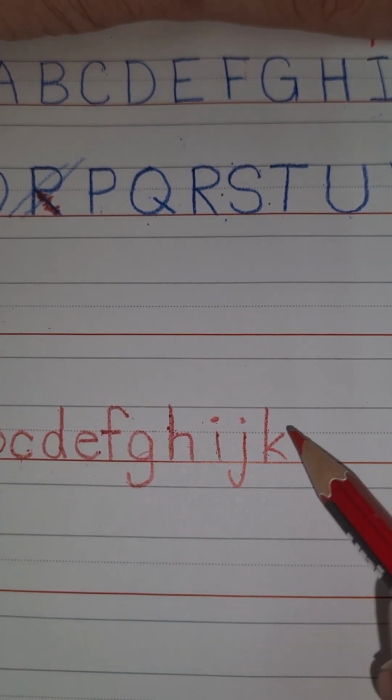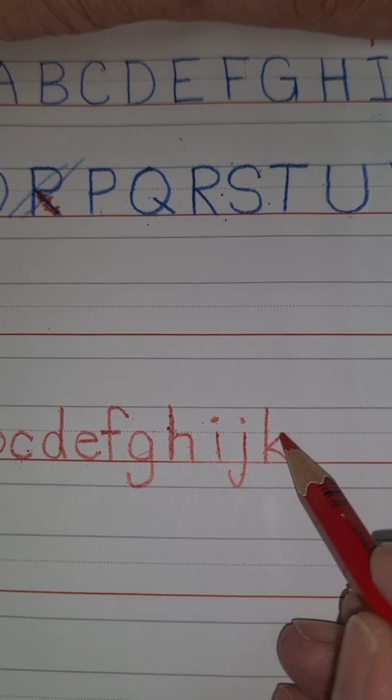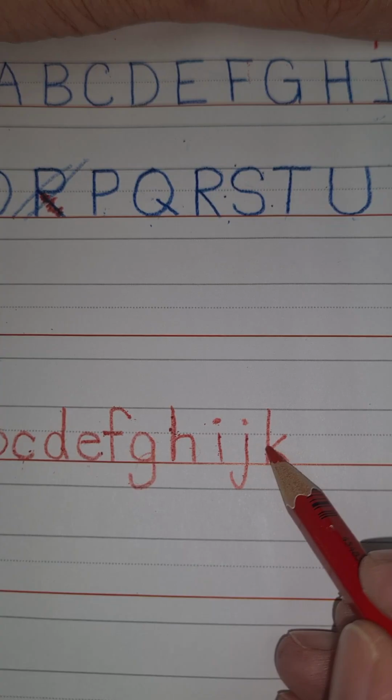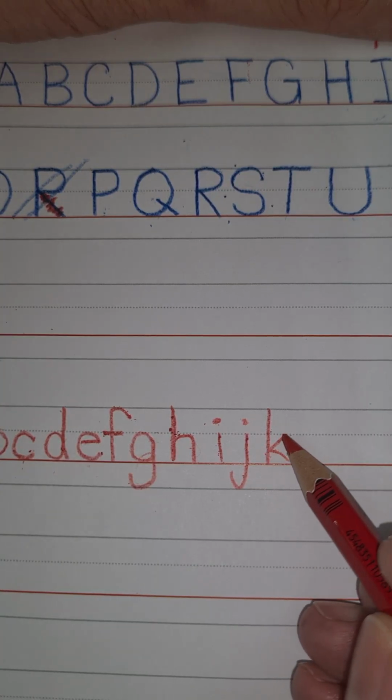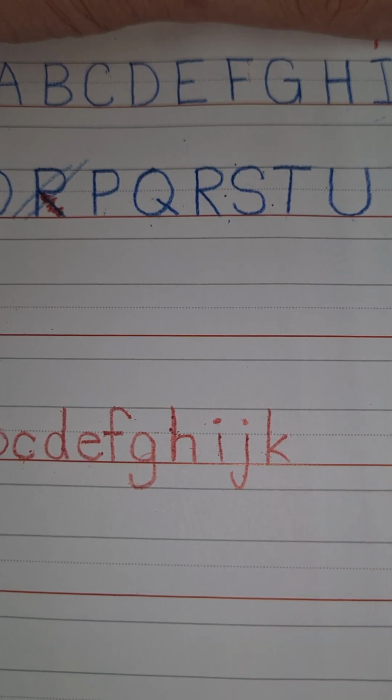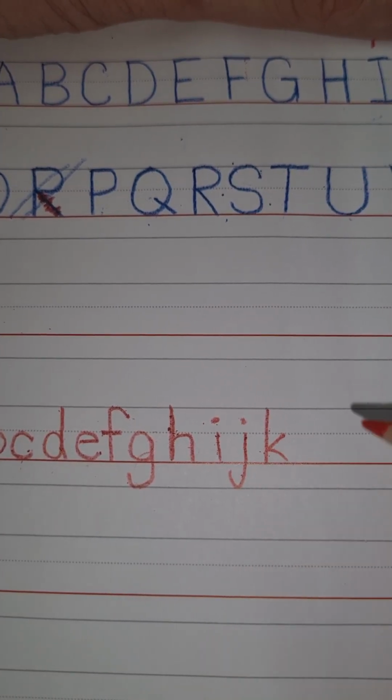If you know your hiragana, it's going to be a small ku. Ku. All right. J, K.